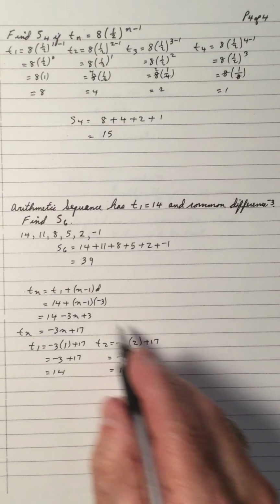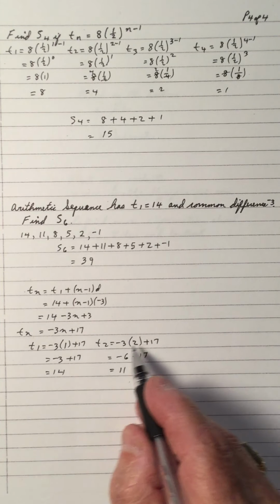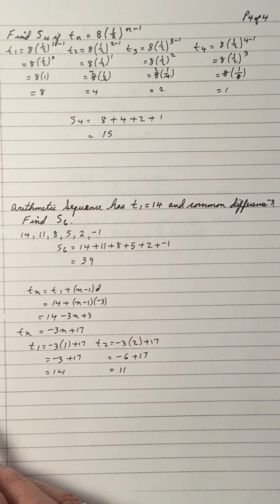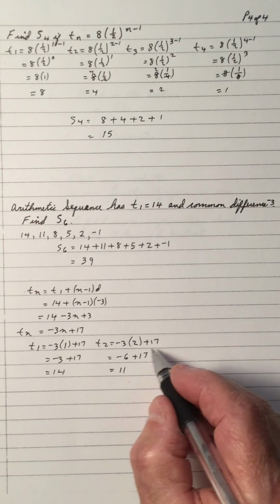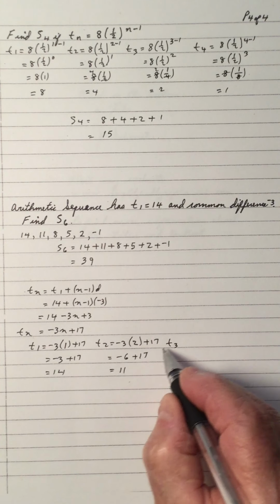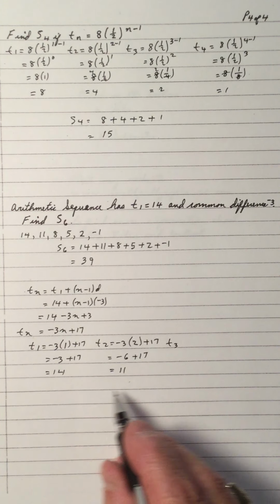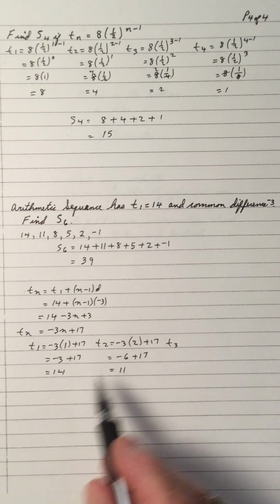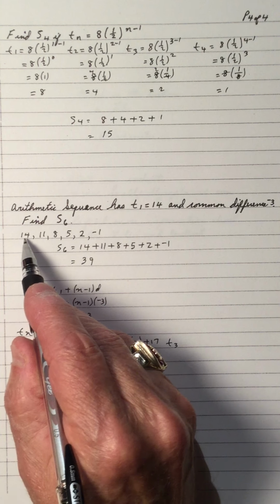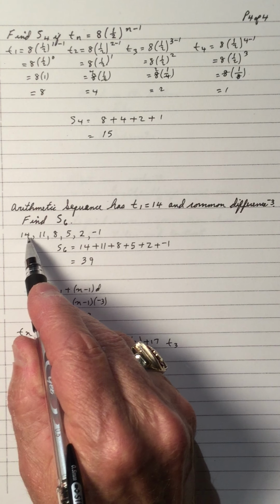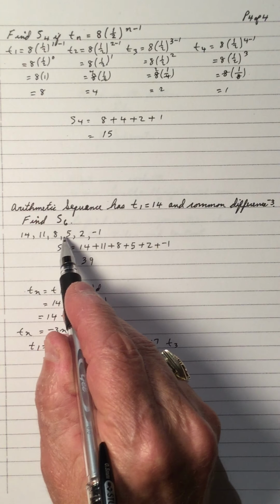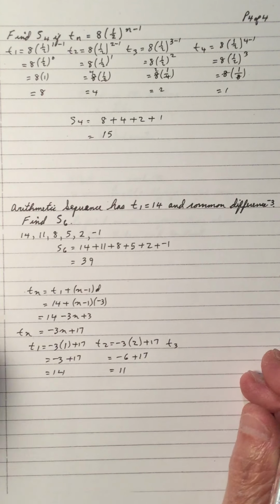And you keep on going. So you could do this 6 times like this and pick up all those terms, or you could do it the other way. Whichever way you do it, you still get all of those terms that you're going to add up. But notice, you started with a 14, and you're going down by 3 in an arithmetic sequence. So it's easy to subtract 3 and add them up quickly.